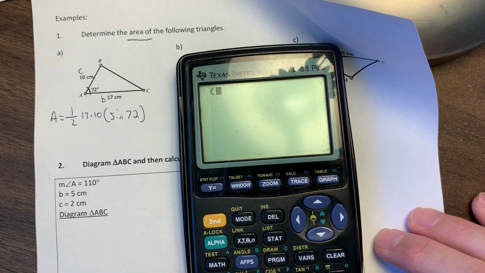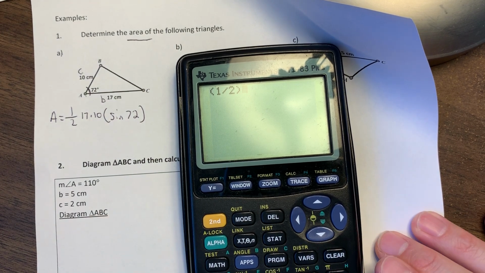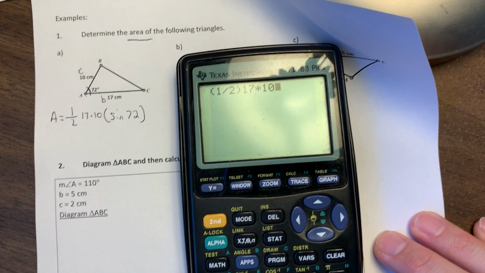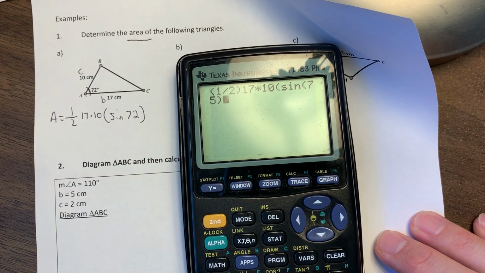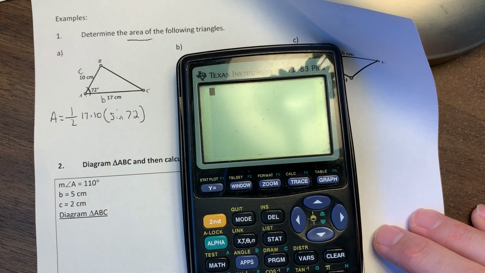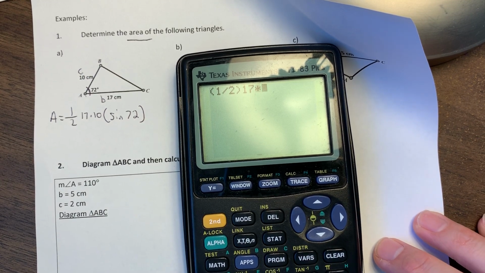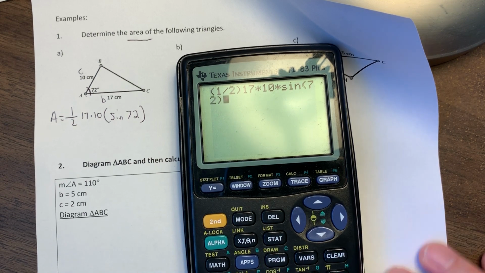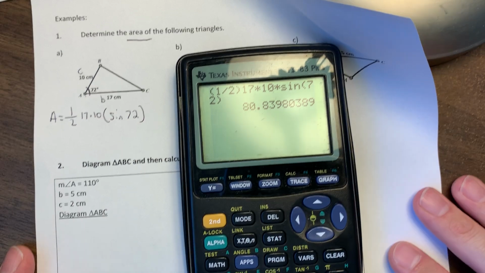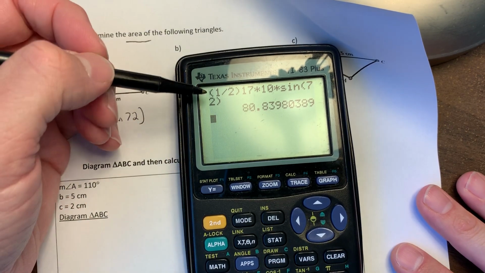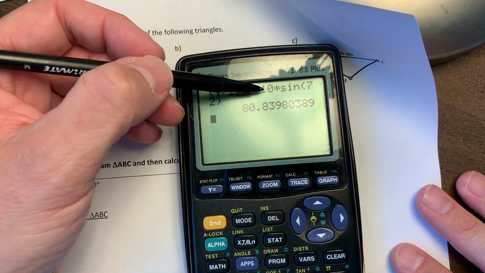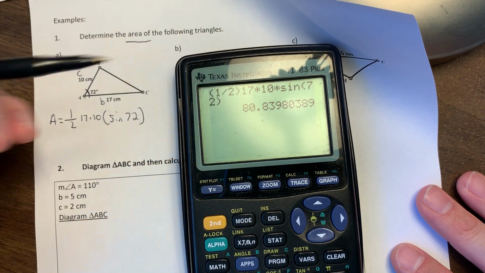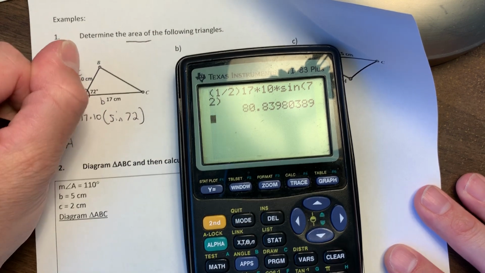Let's get rid of this. I'm going to do parentheses 1/2, right? Okay. We're going to do 7 times 10, and then I'm going to put parentheses sine of 72 degrees, right? Okay. And you know what? I'm actually going to try, let's just try to do times the sine of 72, because you'll end up with too many parentheses in there. Well, there you go. 1/2 times 7 times 10 times the sine of 72. It gives me this.